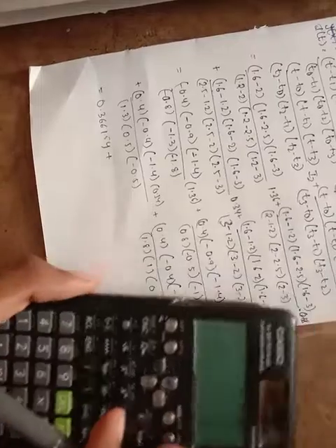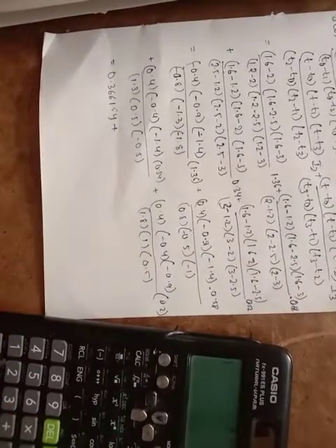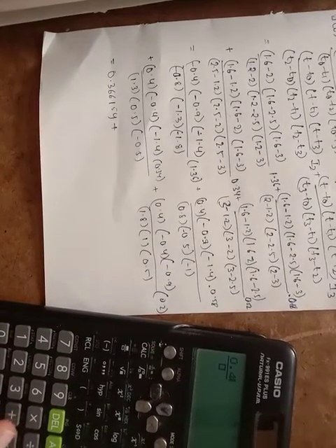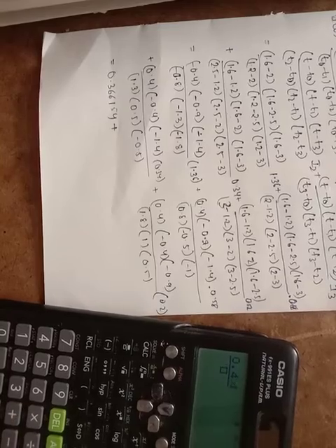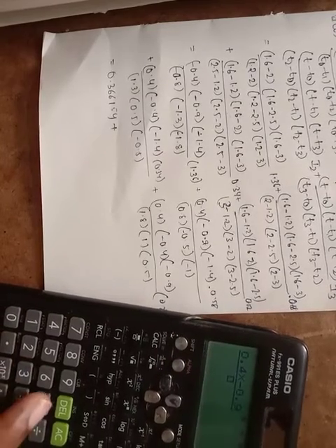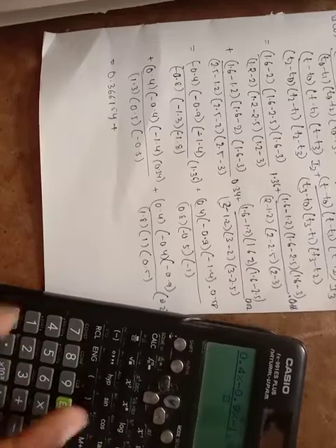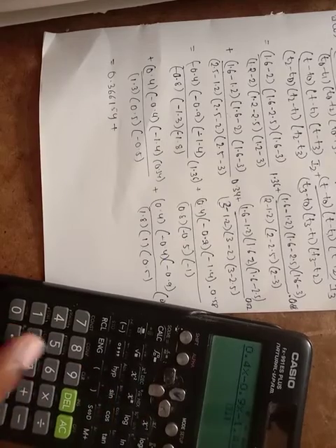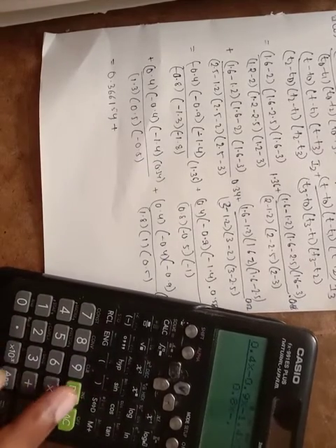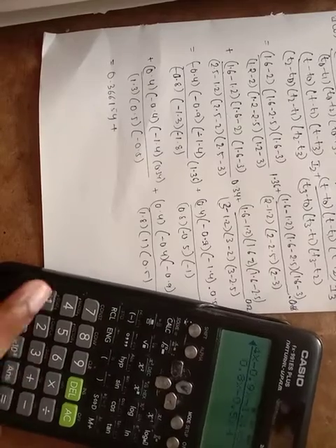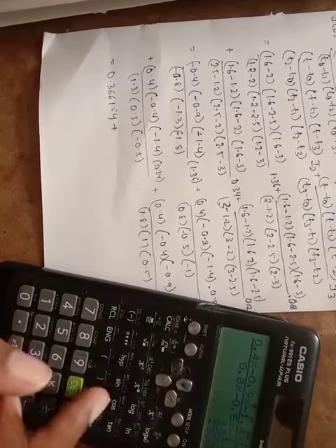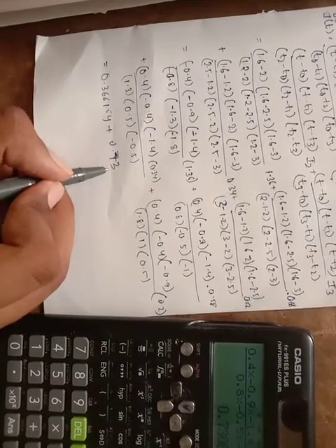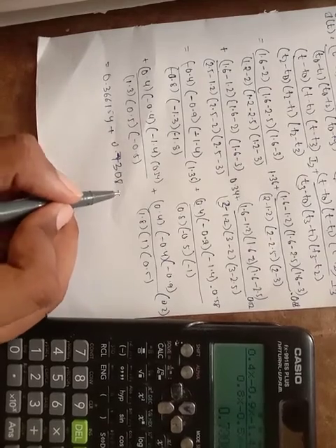Plus the second one, 0.4 into minus 0.9 into minus 1.4 into 0.58 divided by 0.8 into minus 0.5 into minus 1. This gives 0.7308, plus the third term.